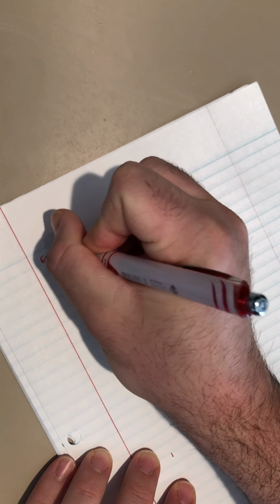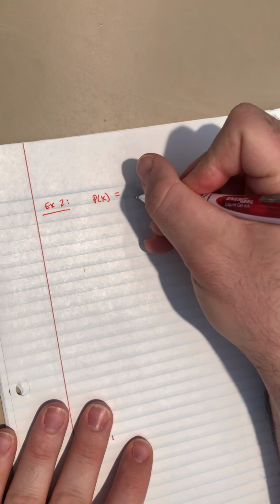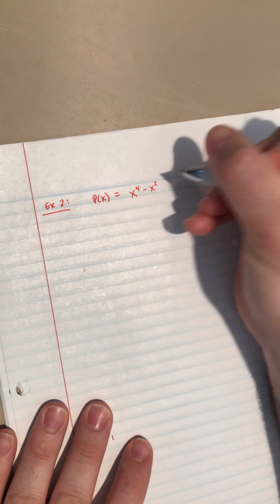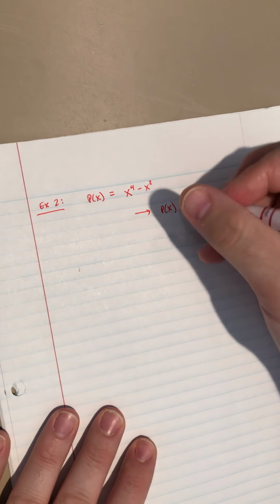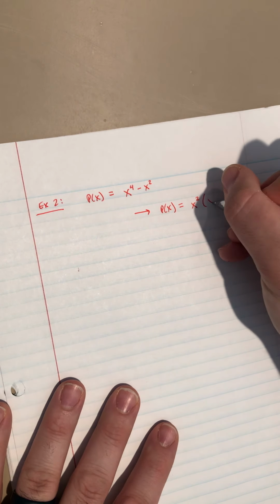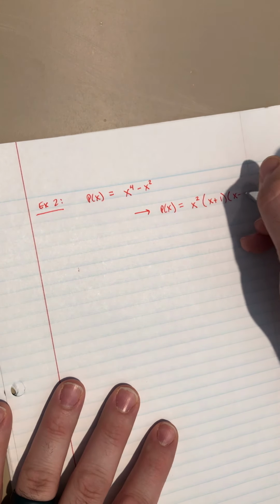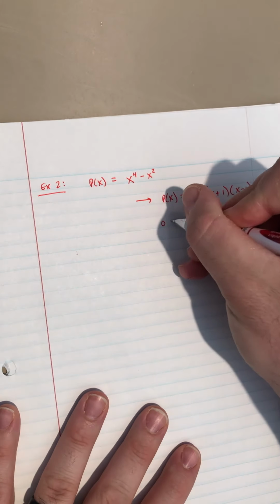Let's look at another. So for this next example, here's our polynomial. We're going to do x to the 4th minus x squared. This one factors, and I'm just going to give this to you so we don't have to spend the time on it. You can look at the other video. It factors as x squared times x plus 1 times x minus 1. We need the zeros. Let's go ahead and find those.